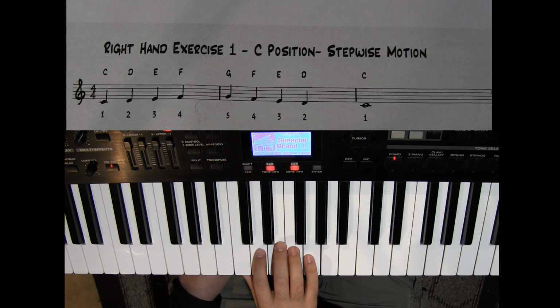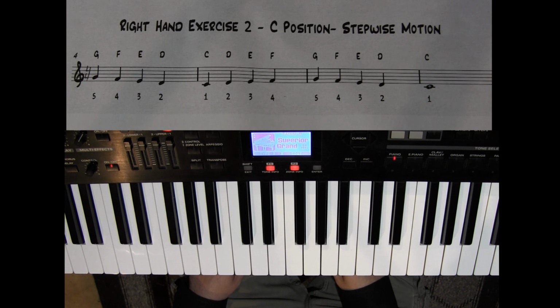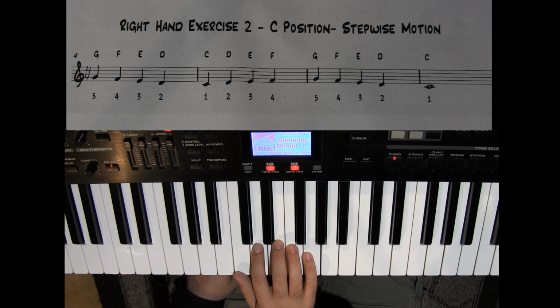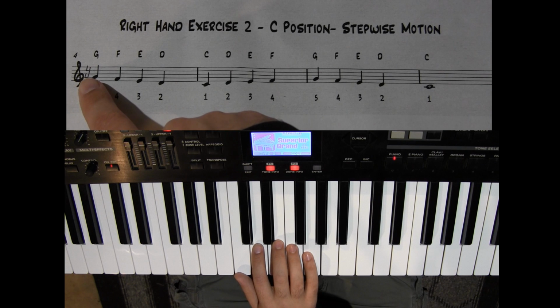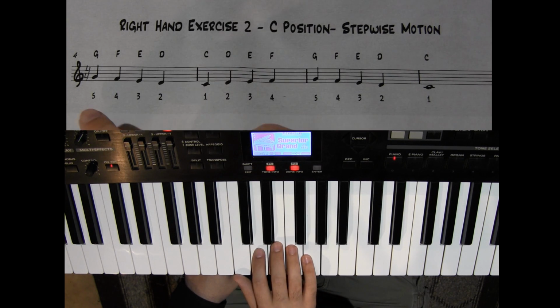Like I always say, you can feel free to rewind any part of the video, to go over anything you might have missed. So let's go over this next one. Right hand exercise number 2, C position. So you remember how to get in C position, so get there. Stepwise motion again just means we're moving from one note to the next. We have a time signature of 4/4. Sorry, I forgot to print it out with the number, so I hand wrote it in there. So 4 beats in a measure, quarter note gets 1 beat, and we are using our right hand for this one. So let's just go over the notes, shall we?